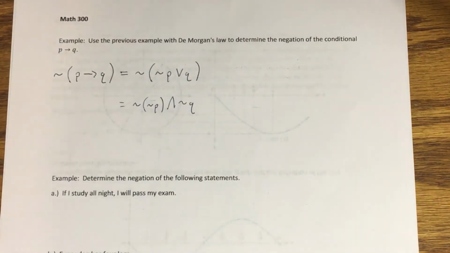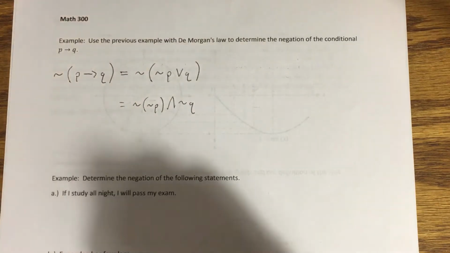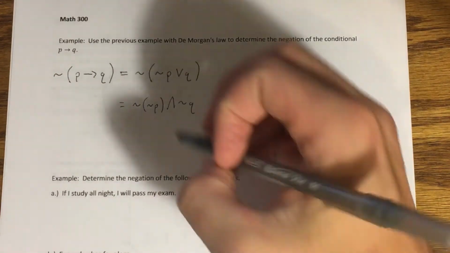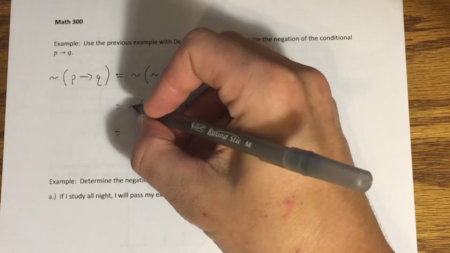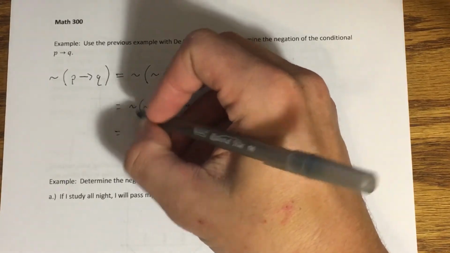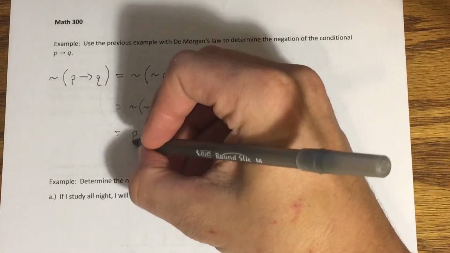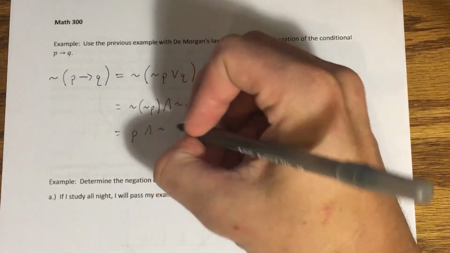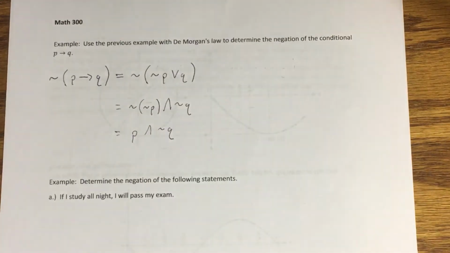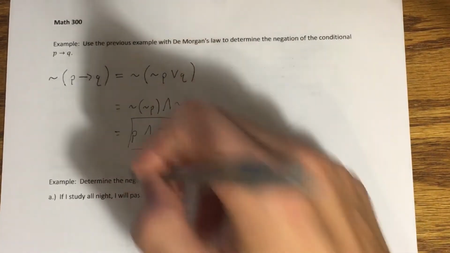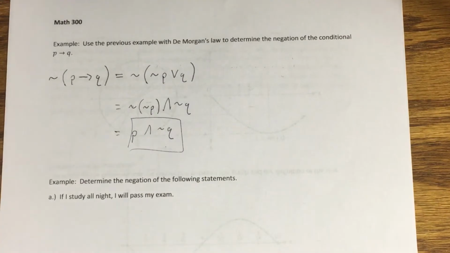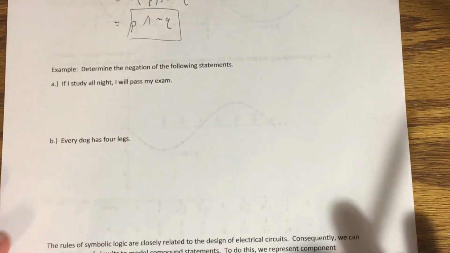Finally, what's the negation of a negation? If you have a true statement, the negation makes it false. But then if you take another negation, it's back to true again, which brings me back to the original statement. In other words, a negation of a negation causes those two negations to cancel out, and I have P and not Q. So this statement here is equivalent to the negation of a conditional. We're going to use that in the next two examples.